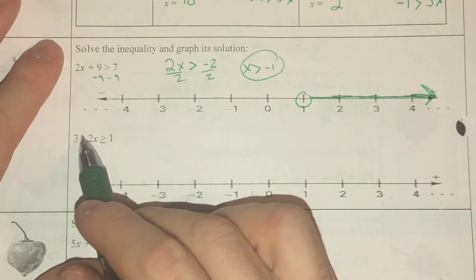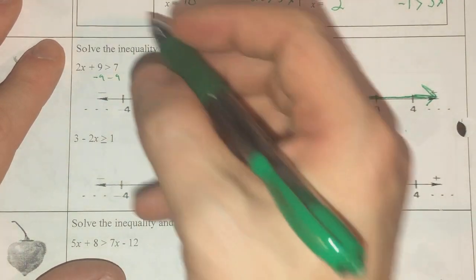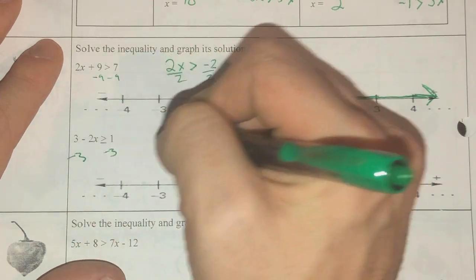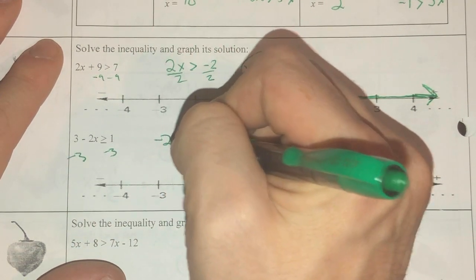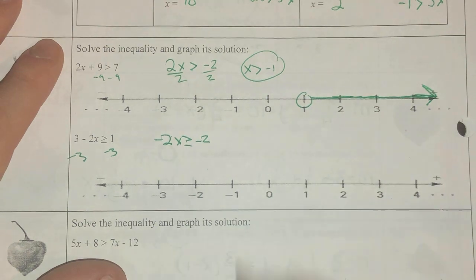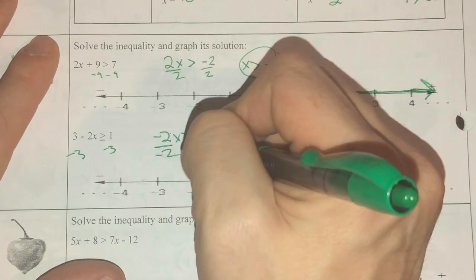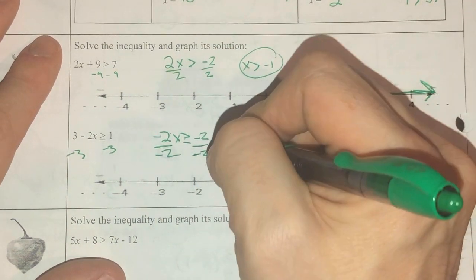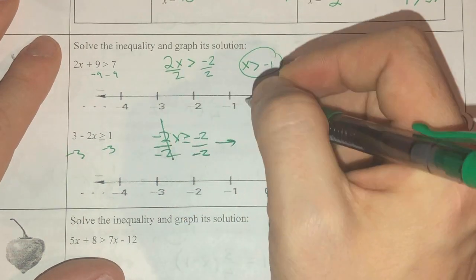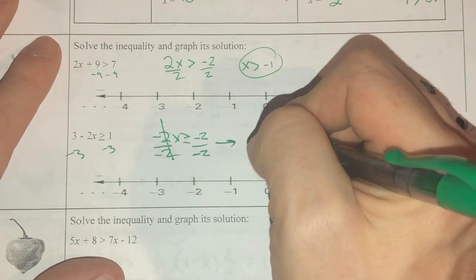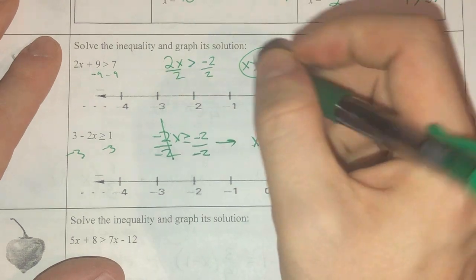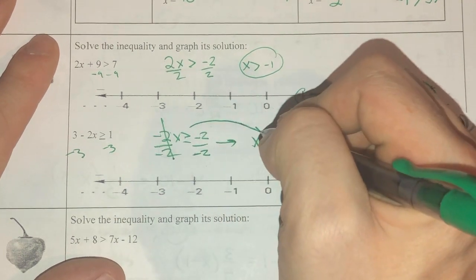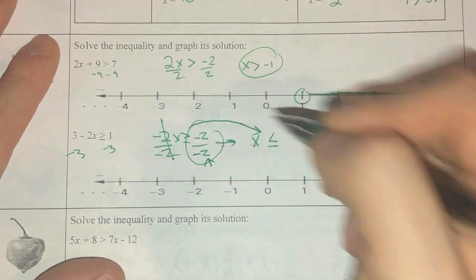How about this next one? 3 minus 2x is greater than or equal to 1. So first I subtract 3 from both sides. I get negative 2x is greater than or equal to negative 2. I divide by negative 2, and see, I divided by a negative. So what happens is I reverse directions. The inequality changes directions because I divided by a negative number.